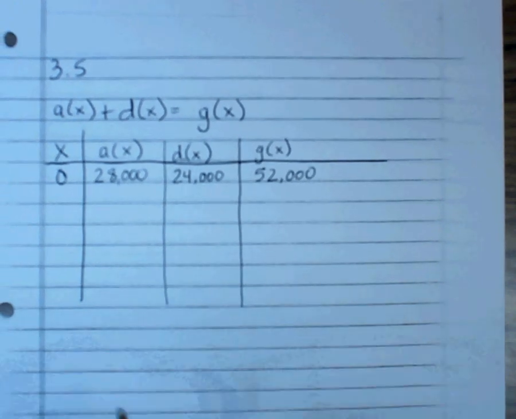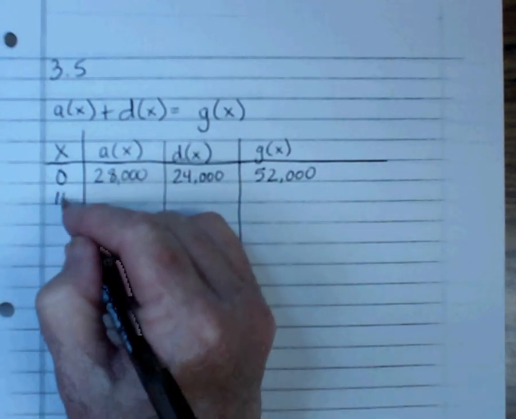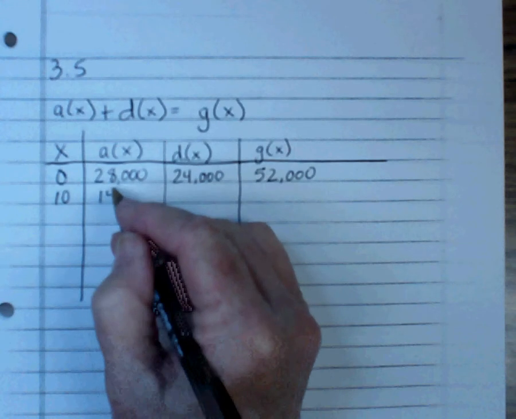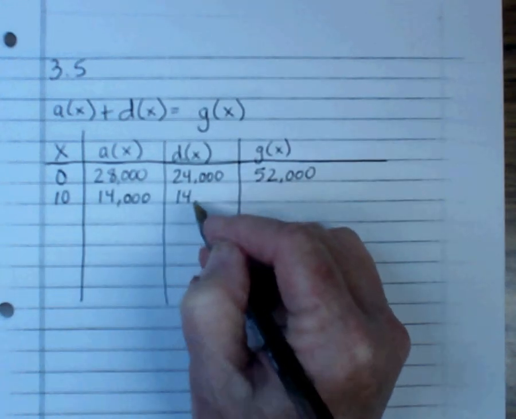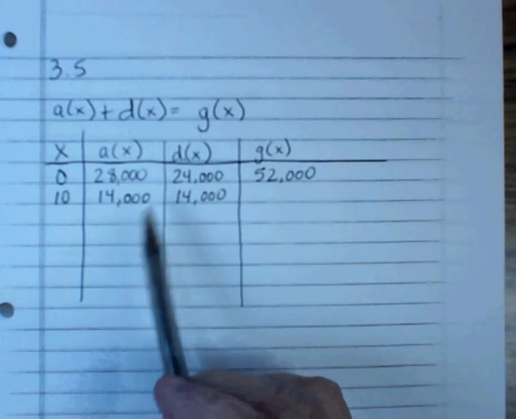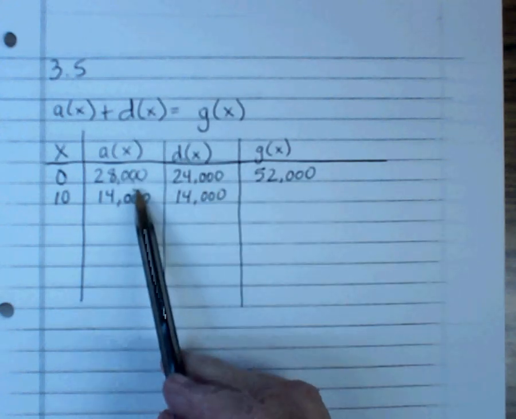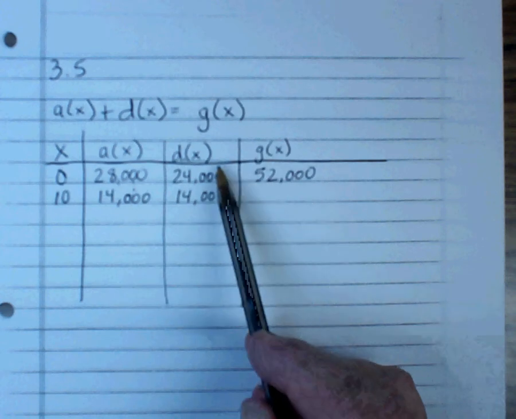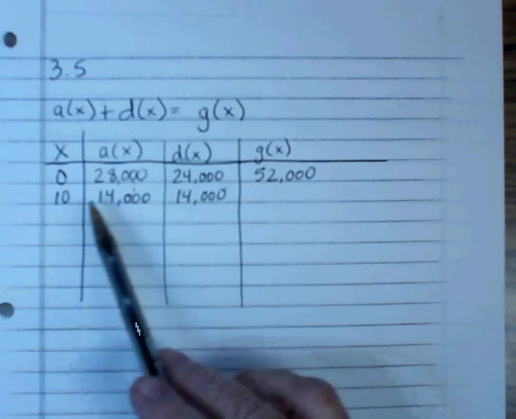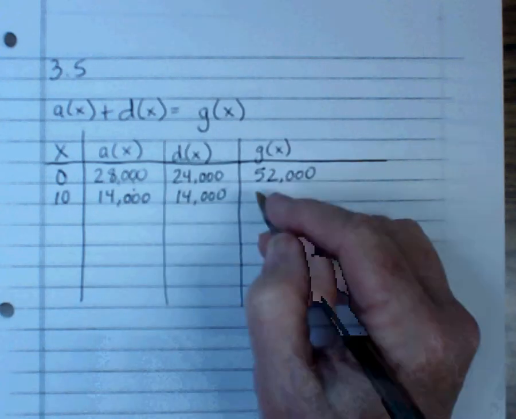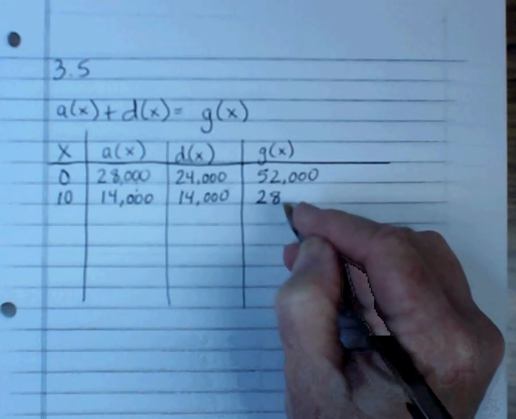The other time we know for sure is at 10 minutes, both Allie and Dane each had a water level of 14,000. Because remember, she was going down by 1,400 gallons a minute, and he was decreasing by 1,000 gallons a minute, so that turned out to meet at 10 minutes at 14,000. So if we add those, we get 28,000.